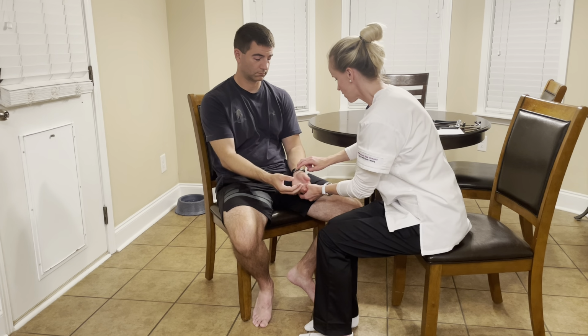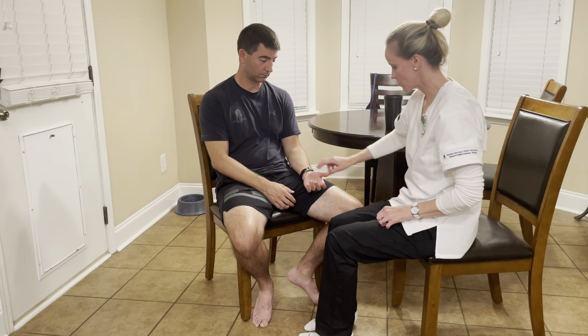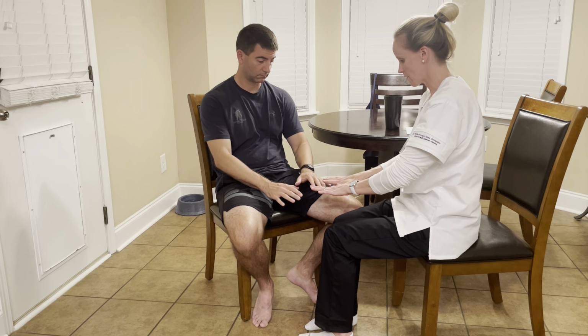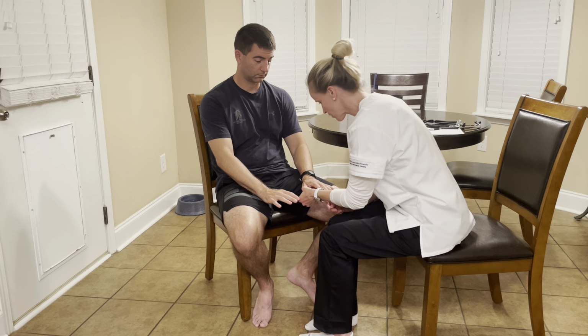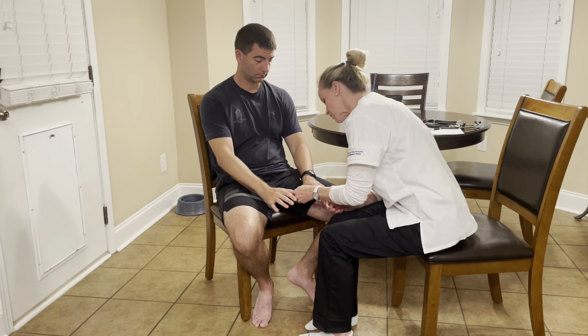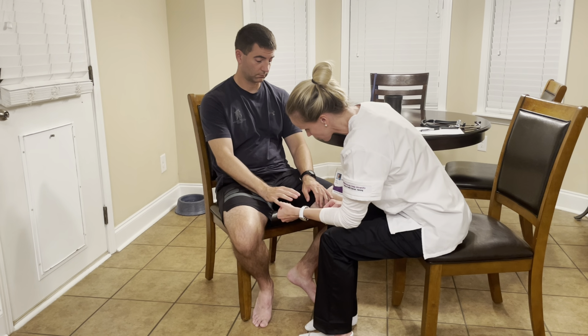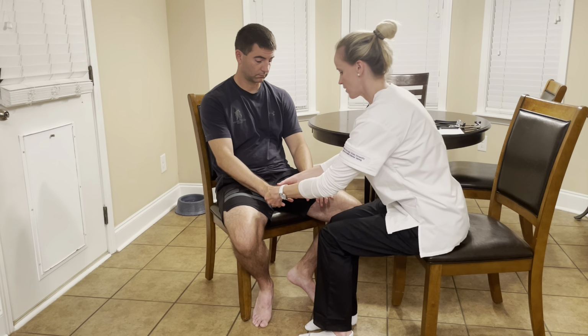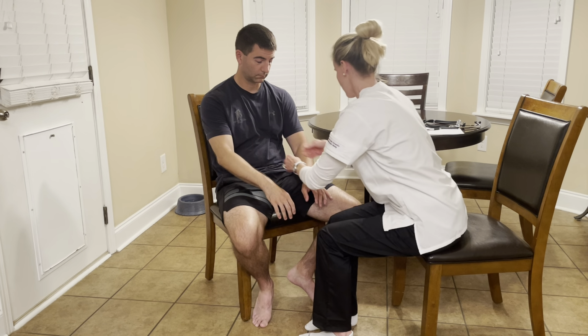I'm gonna test both. All right, both are +2. Can I get you to do that for me? I'm gonna test your capillary refill. This is to test for any blood flow issues. Refill should be less than 3 seconds. Very good. All right, and I'm gonna go ahead and check for edema in your arms.